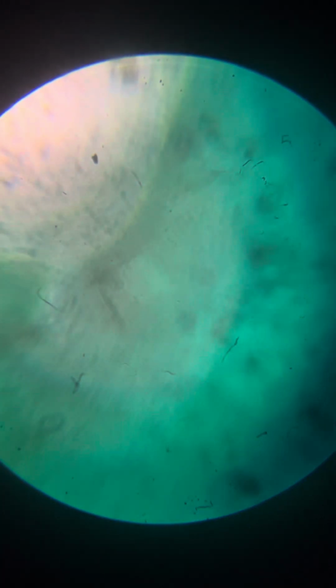I don't know what we see over here, but it's interesting. I don't really know what it is. Not sure what it is.